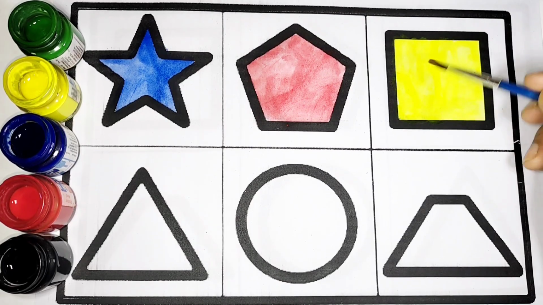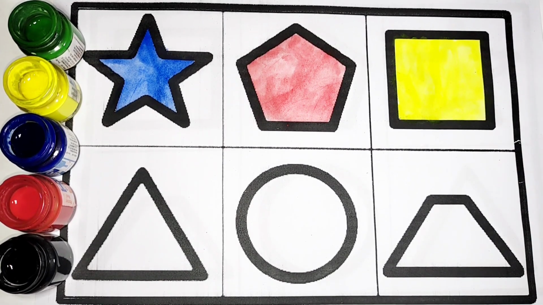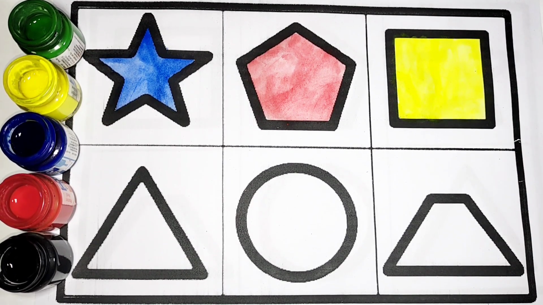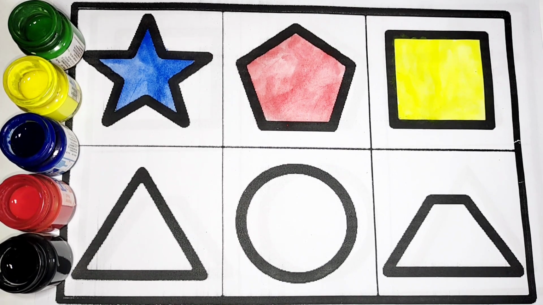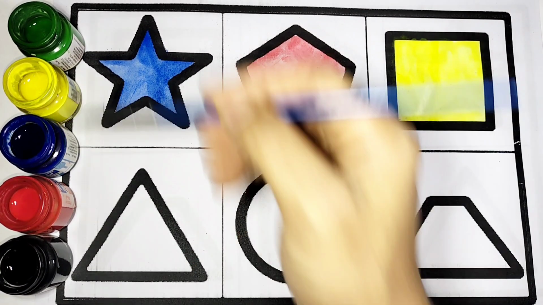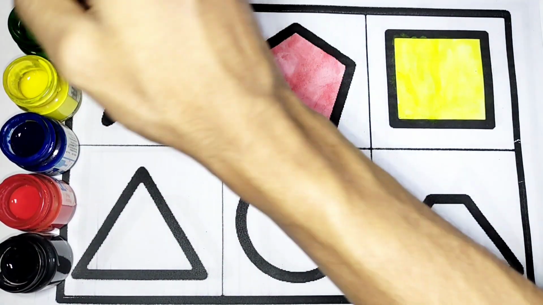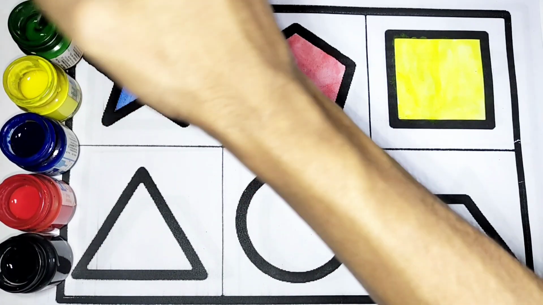Kids, the next one is the shape of triangle. Now we're using the color of green. Now we're mixing and using green color.